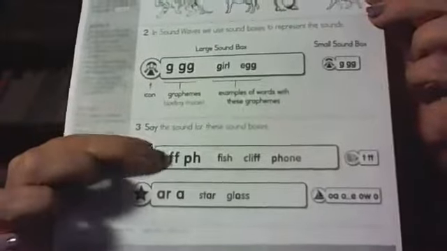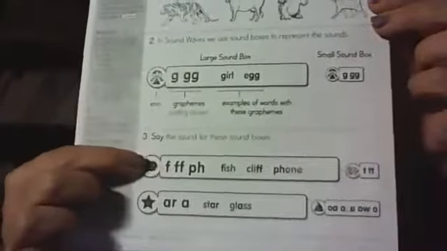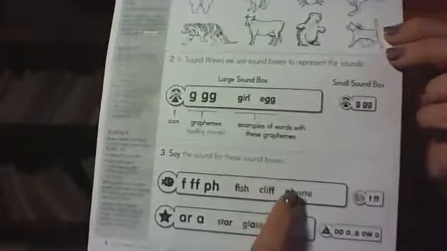We have a... for a fish. Fish. So there's our icon. That icon has a fish picture, and that's to tell us that we're learning about the sound. And here are the graphemes, the spelling choices, the ways we could write with one letter F, two letter Fs, or PH. And guess what we have after that? In our large sound box, we have example words of fish and cliff and phone.